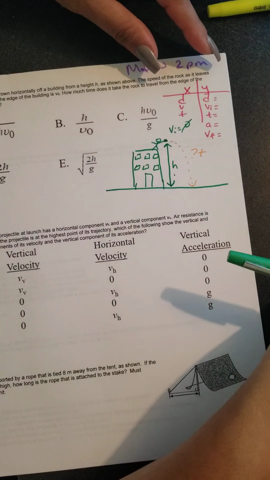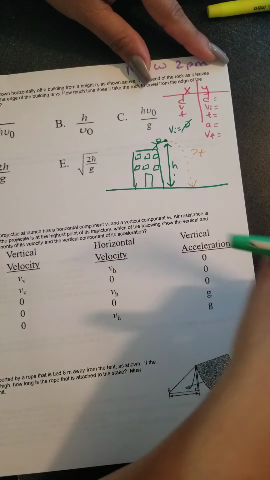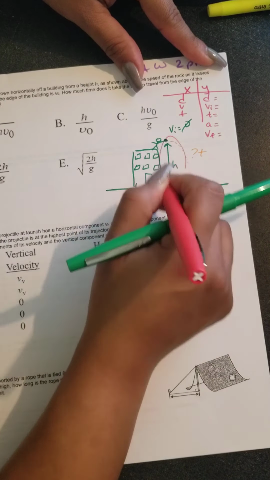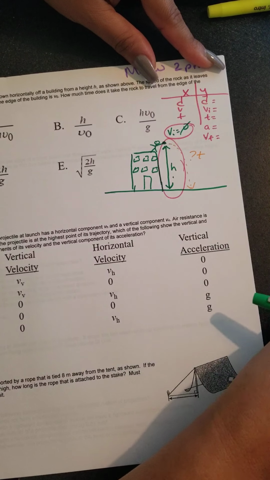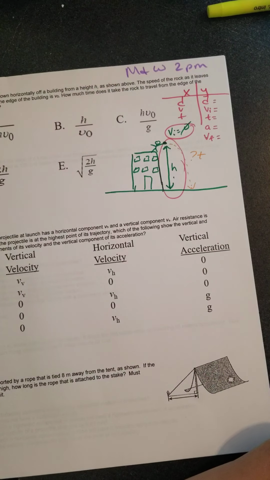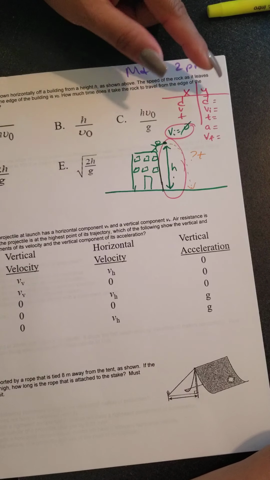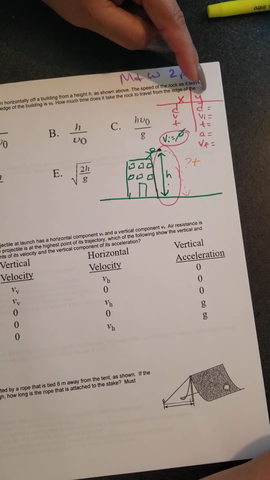Now, if I go back and look, this right here is the vertical. I know that the velocity vertically before it's thrown is going to be 0. So the information that they gave me was the vertical Y component.